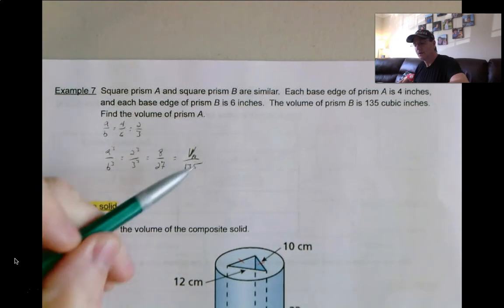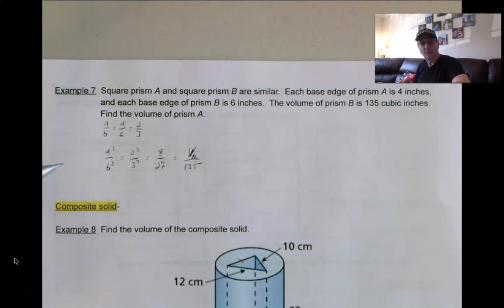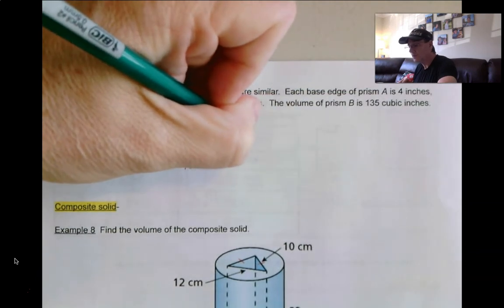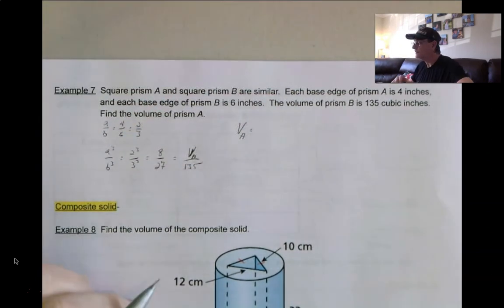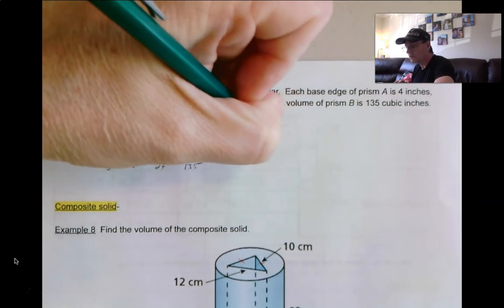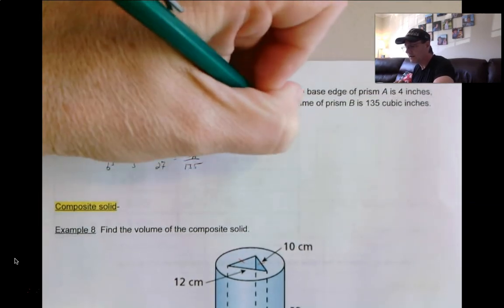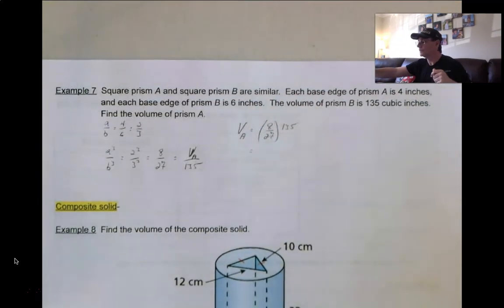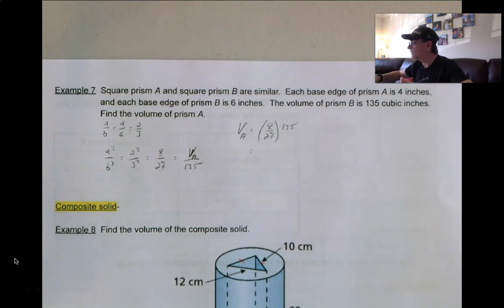Okay. Cross multiply, or just multiply both sides by 135. The volume of prism A is equal to 8 over 27 times 135, or 8 times 135 divided by 27.